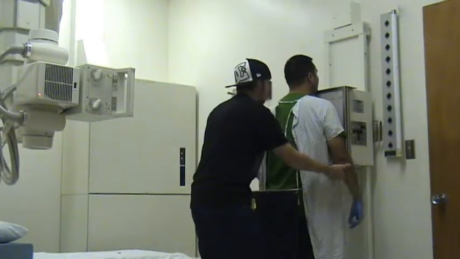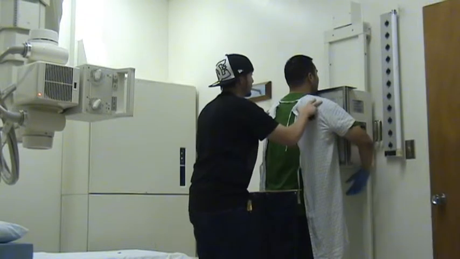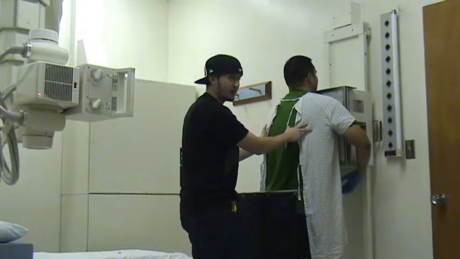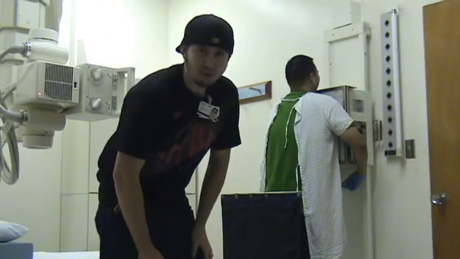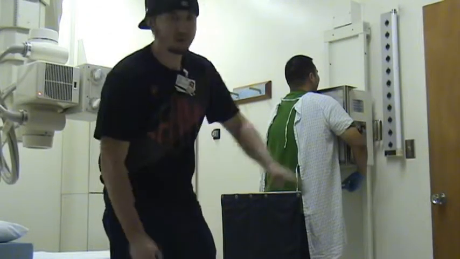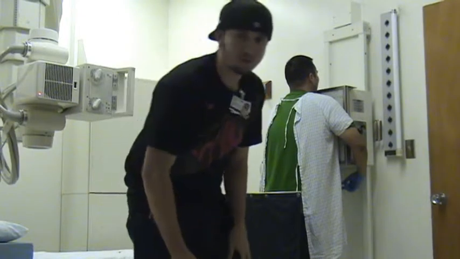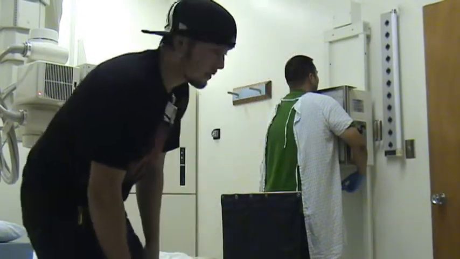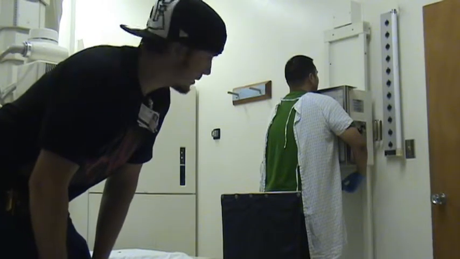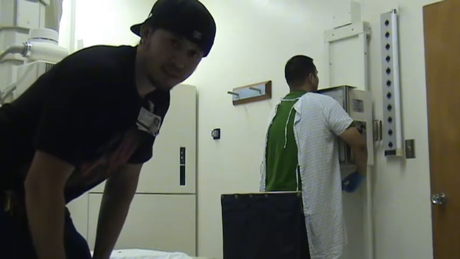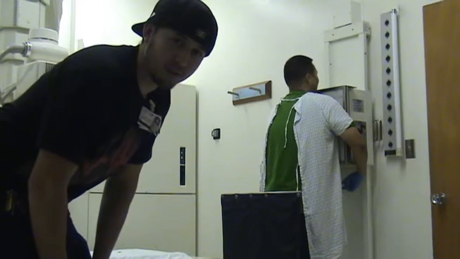Make sure that the arms are up or around, shoulders forward, to get the scapulas out of the way. So we're going to go to the console right now and set the technique. I'll go like 120 at 8. It's a little bit bigger density, so we have to shoot through a lot more.